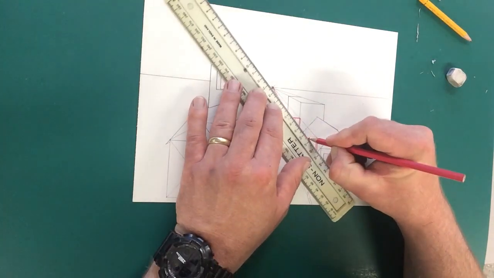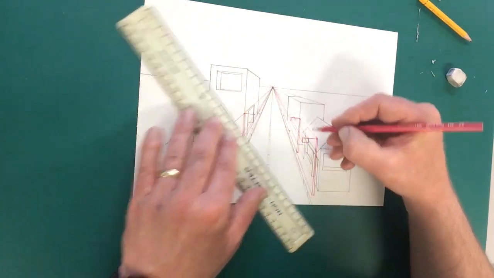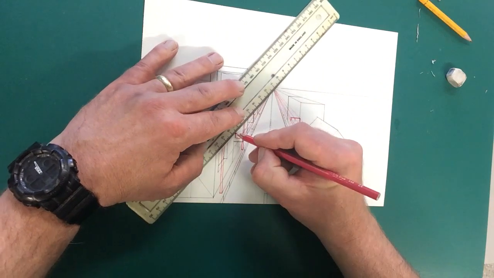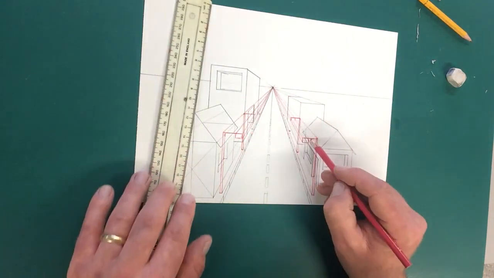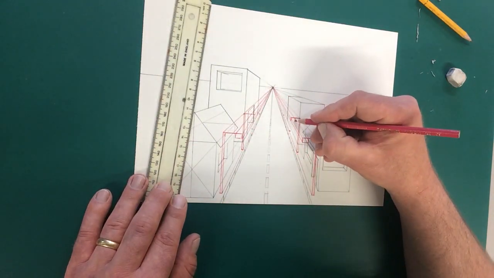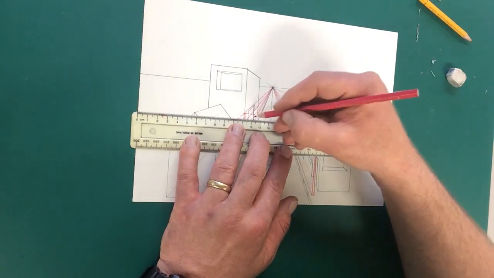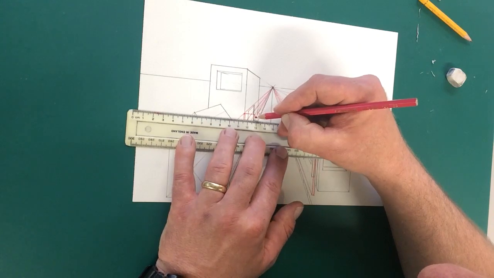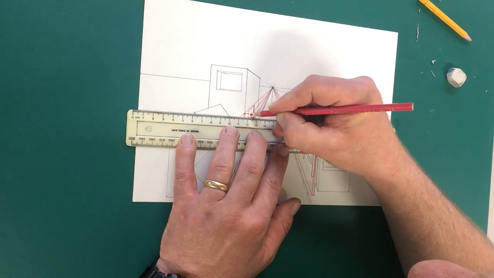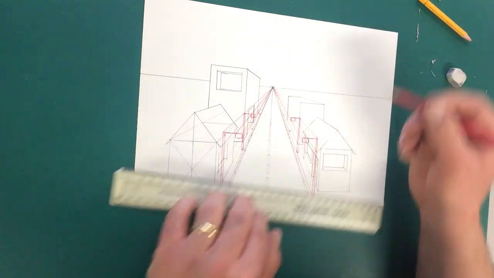To be honest, to make sure you got exactly the same size, you should do this one and this one as well. Okay, so that gives you an idea of how wide each one of these lamps is going to be. So it comes down to there, comes across like that. Okay, so that's your next one.